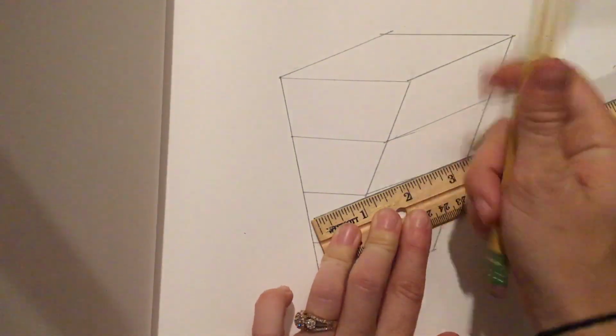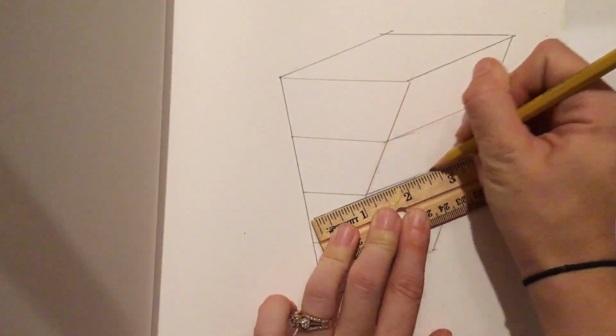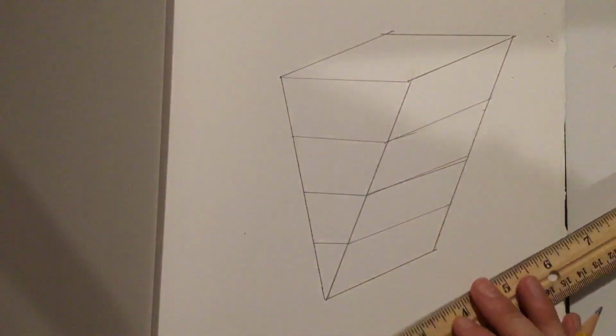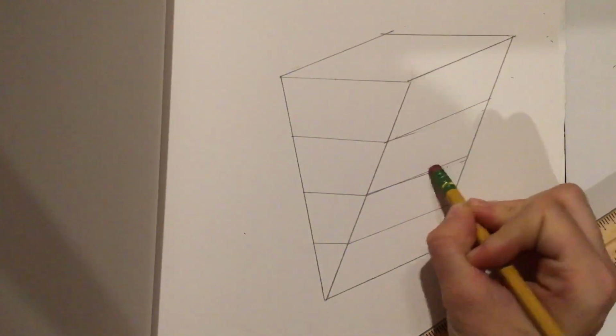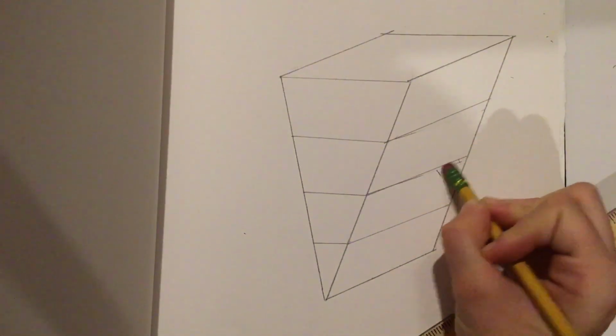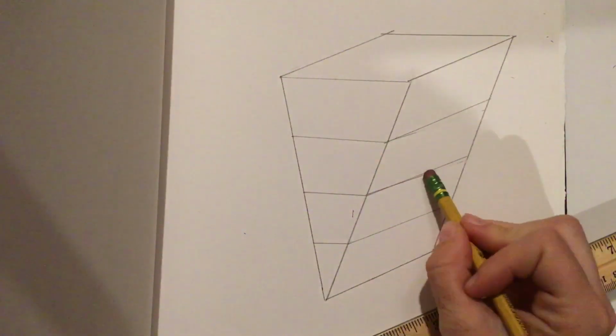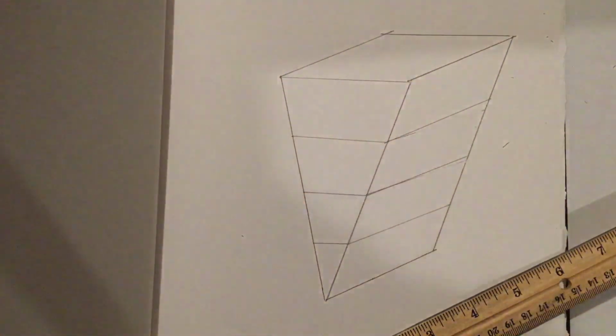my lines. If these lines are not correct, your object is not going to look three-dimensional. Please take the time to make sure that you are getting every single line in the right direction and you're making it really, really smooth.